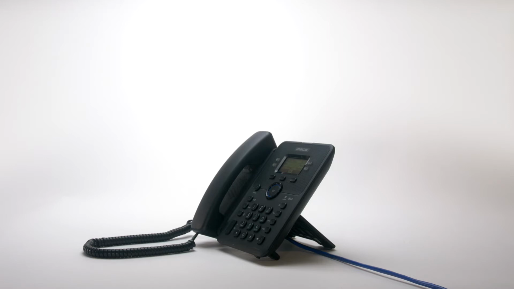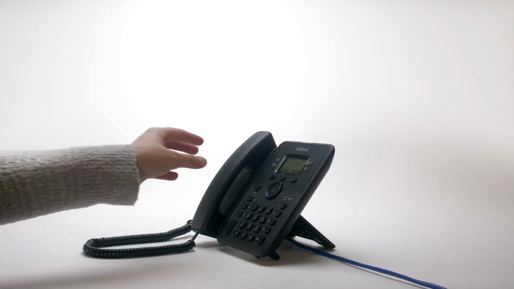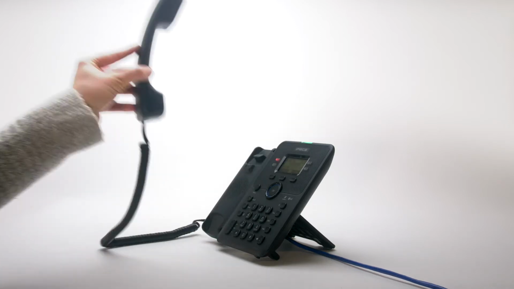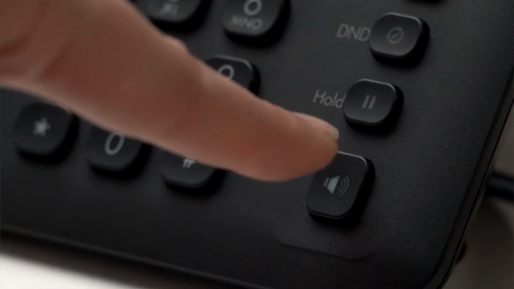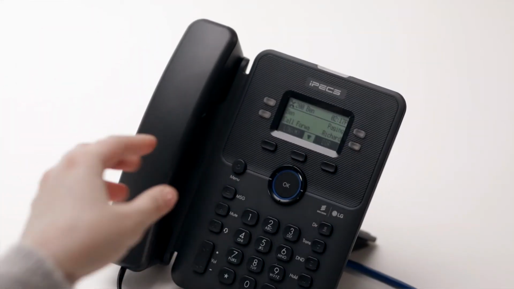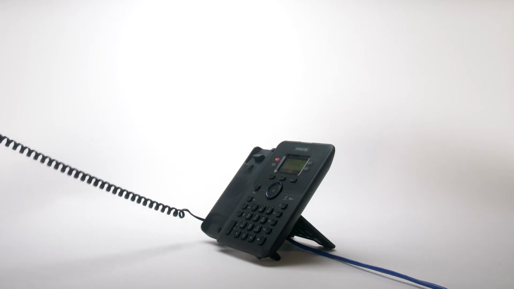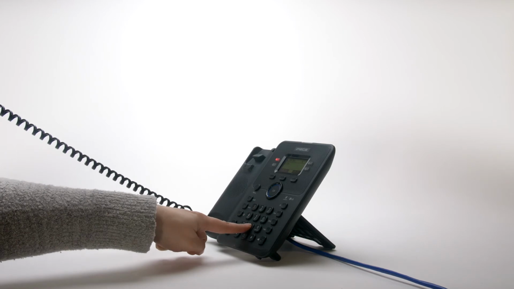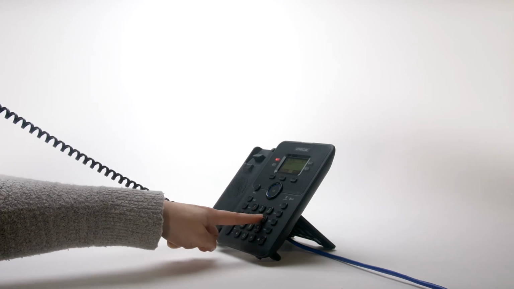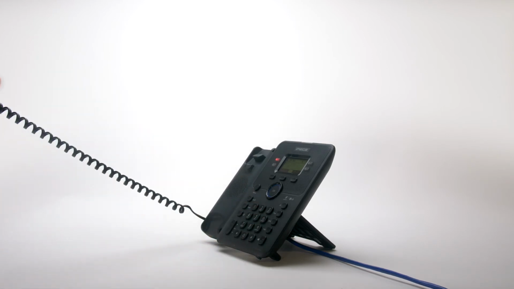To answer your phone, simply lift the handset. Alternatively, press the pick up soft key, or to answer a call in speakerphone mode, press the speaker key. To place an external call, either lift the handset and dial the number, or dial the number and lift the handset to send the call. On some systems you may need to dial the number first to get an outside line.